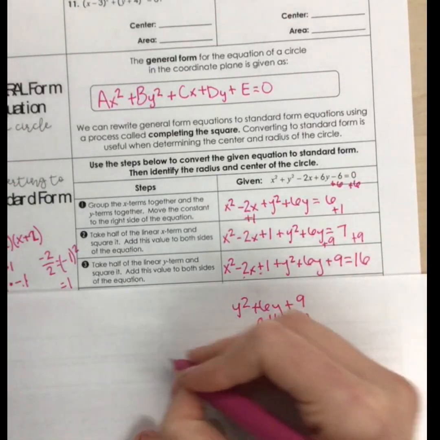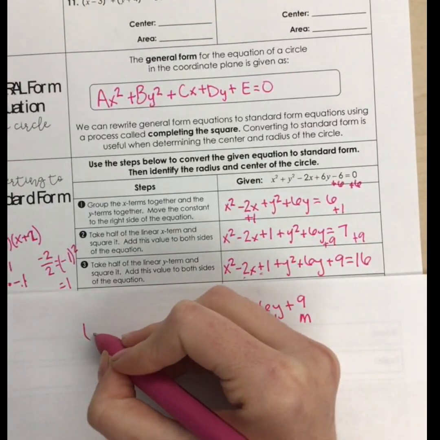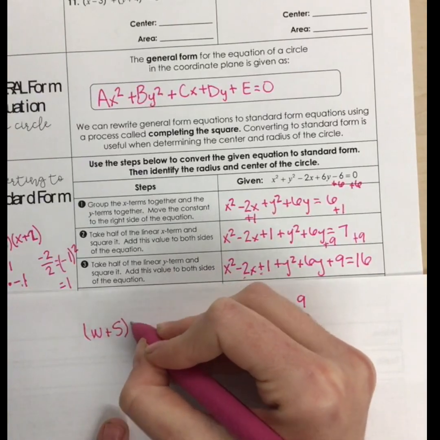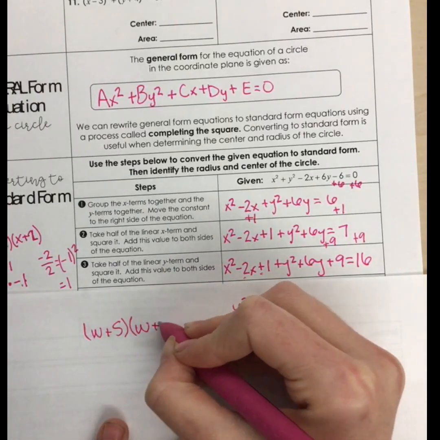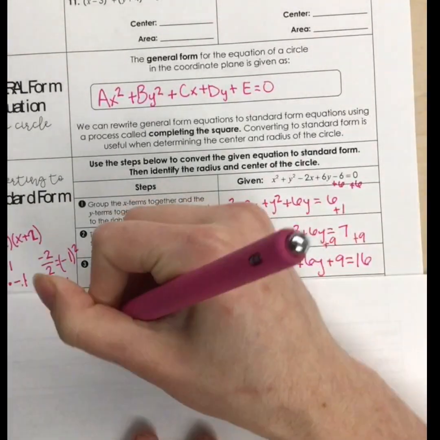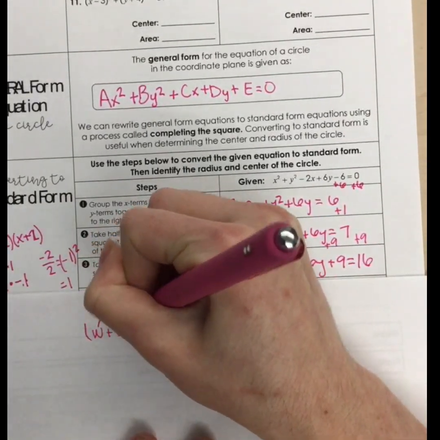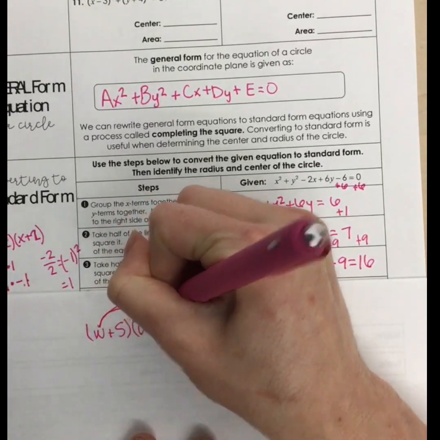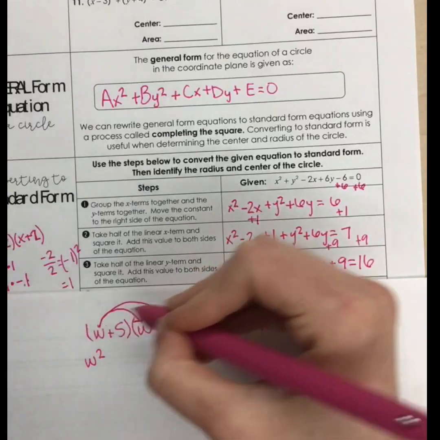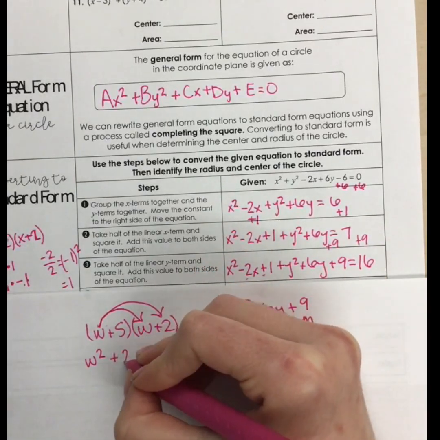This comes from when I take, let's say I have anything like w plus 5 times w plus 2. I need to use the distributive property to multiply w by w and w by 2. W times w would give me w squared. W times 2 would give me 2w.